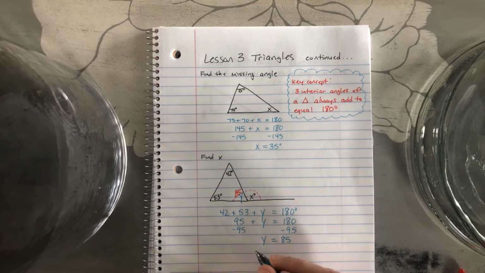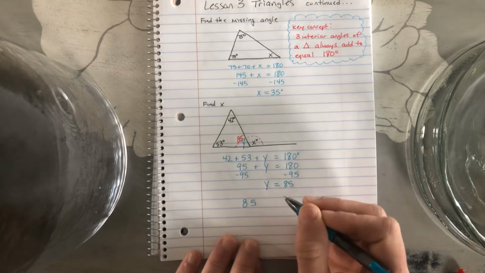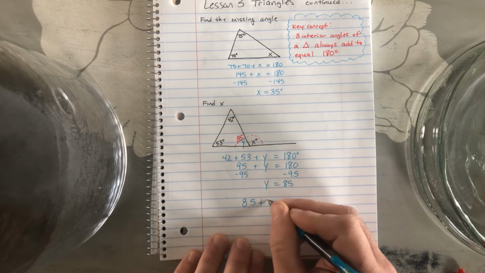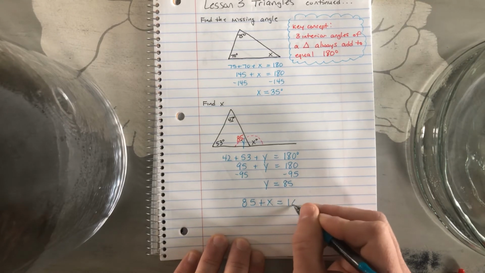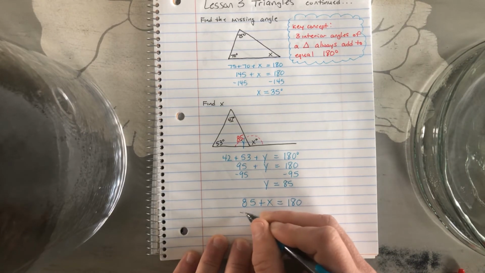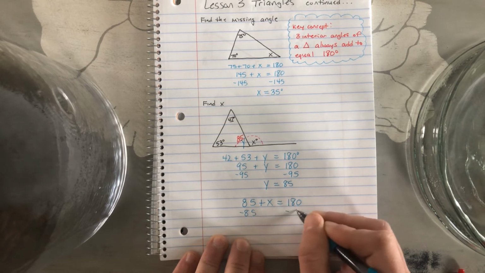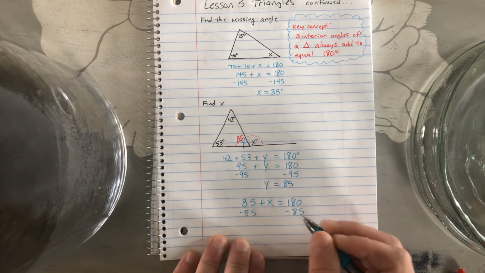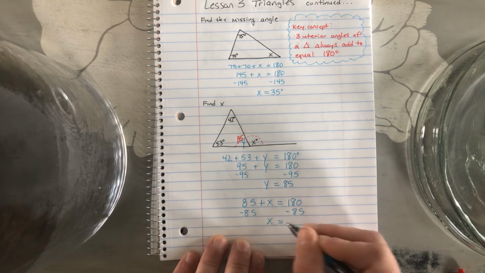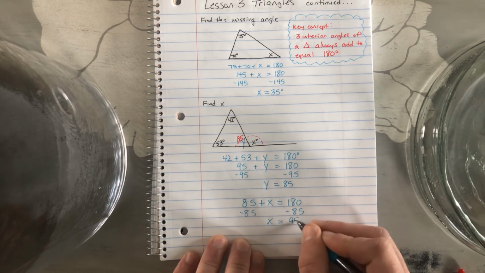So we can take the 85, which was y, slide this up a little bit, plus x. We know that those are supplementary. They create the straight line. So if we subtract 85, we'll get x is back to 95.